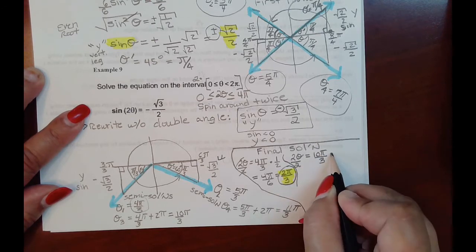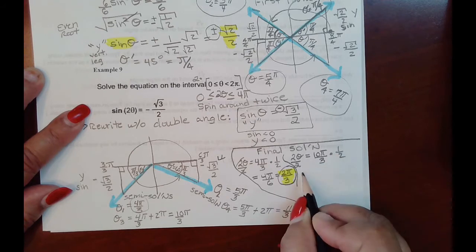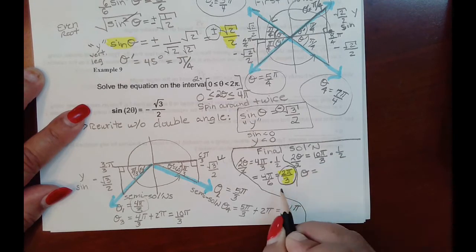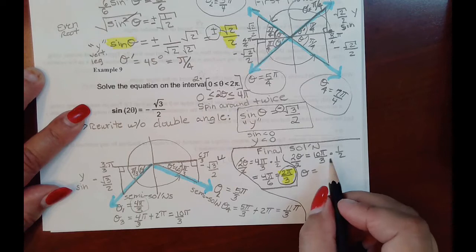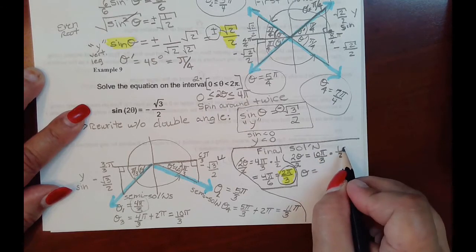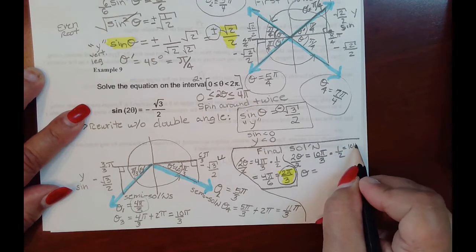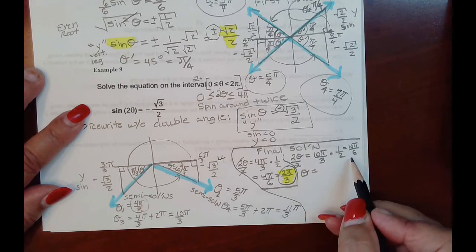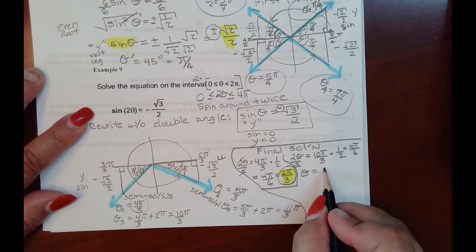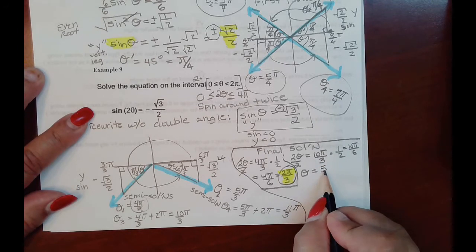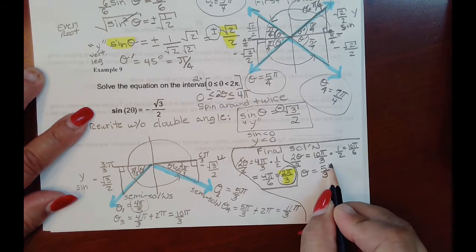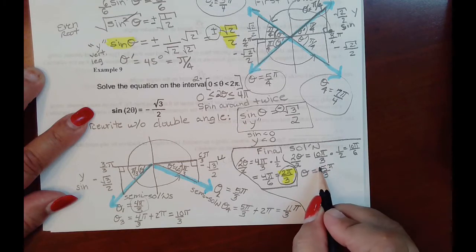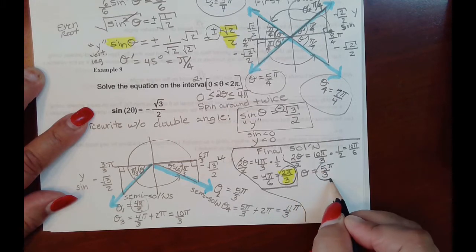Divide by 2 here, divide by 2 on the other side, and you get theta is equal to, what would this be, 10 pi over 6? Top times top is 10 pi, but by the time you reduce it, 2 goes into the top 5 times, 2 goes into the bottom 3 times. So 5/3 pi is also an answer.